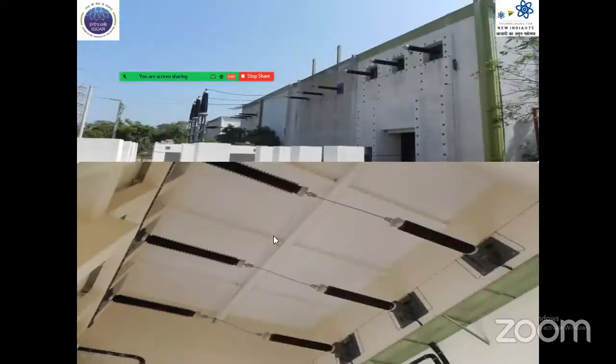This is the arrangement. Now the old bushings are removed and this is the new bushings after the installation. The bushings are installed for inside bushings, and outside bushings also installed, and they are connected with ACSR conductors. This is the view of external bushings after the installation. During the installation of this bushing, one more problem we faced.